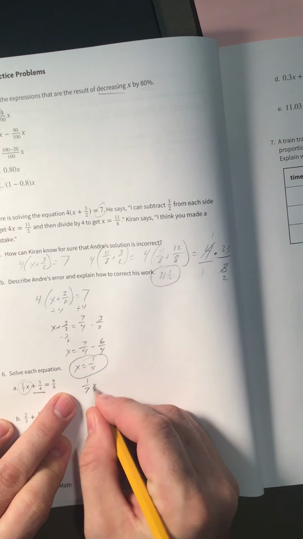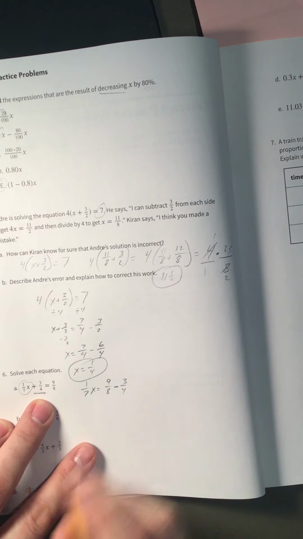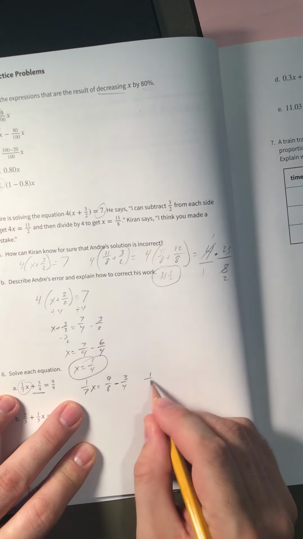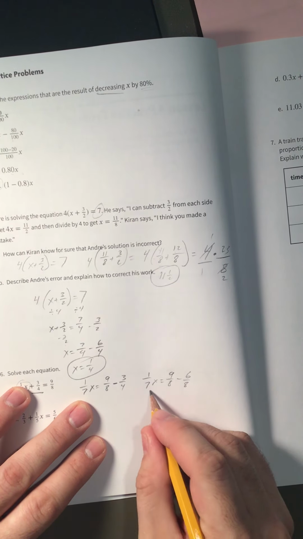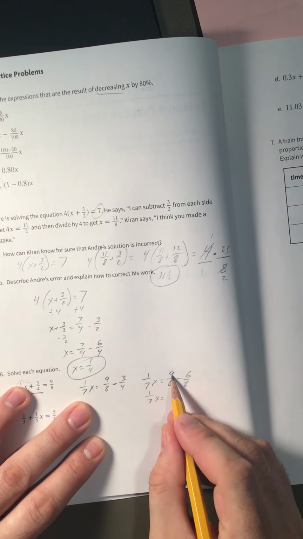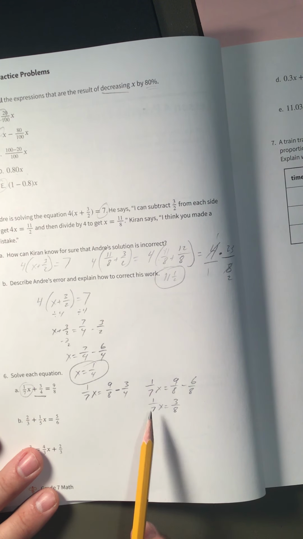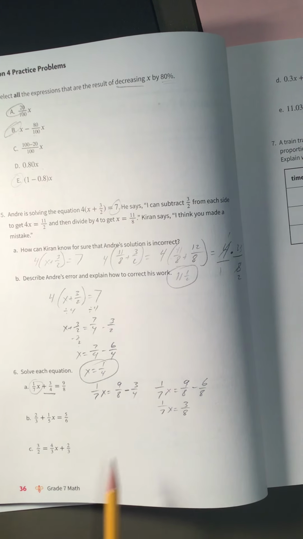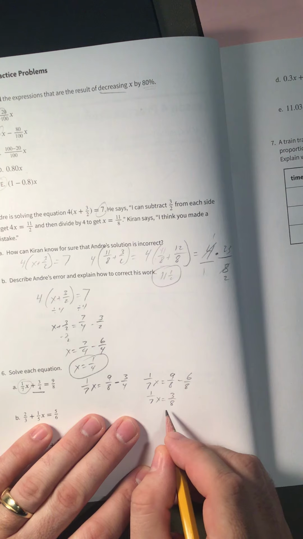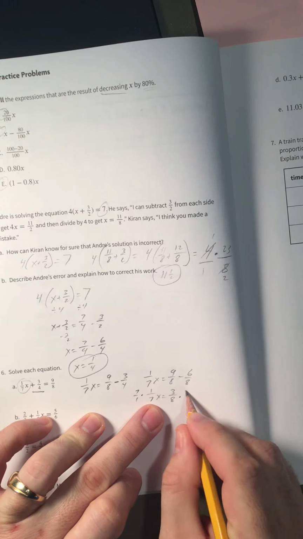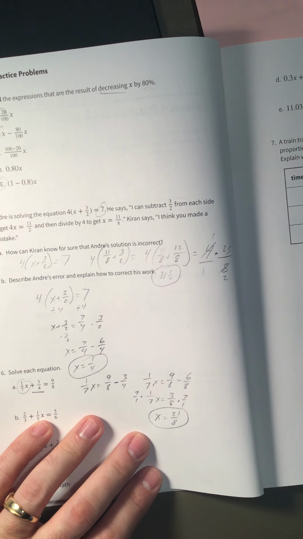So I got 1 over 7x, and I got 9 over 8 minus 3 over 4. Common denominator again on this side would be 8. So I got 1 over 7x equals 9 over 8 minus 6 over 8. Simplify that. 9 minus 6 is 3 over 8. And what is the opposite of 1 over 7 times x? So I'm multiplying by 1/7. The opposite of that is dividing by 1/7, or multiplying by the reciprocal of 7 over 1. So your answer for that one should be 21 over 8.